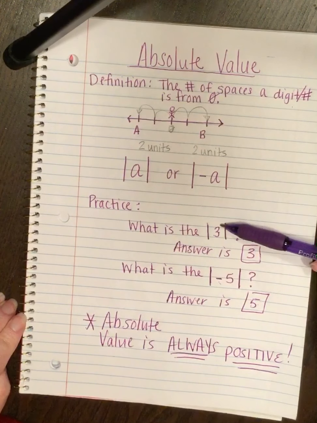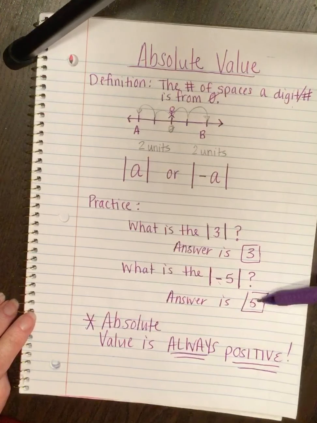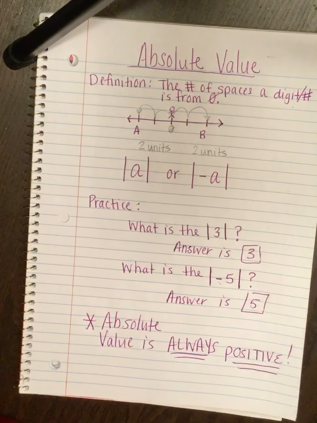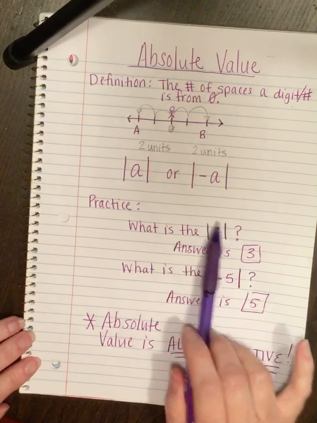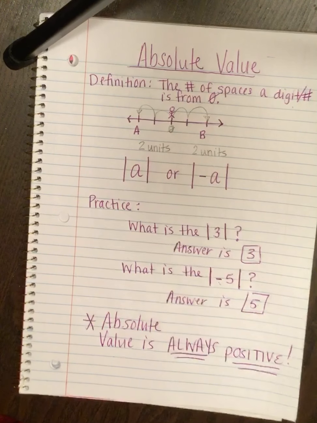So if there's a 3, absolute value of 3, your answer is 3. If it's absolute value of -5, your answer is positive 5. If it's absolute value of -210, the answer is a positive 210. If it's what is the absolute value of 1,000,000, your answer is a positive 1,000,000. So whatever number is in this bracket is going to be your answer, and just make sure it's positive. Don't ever make it negative.